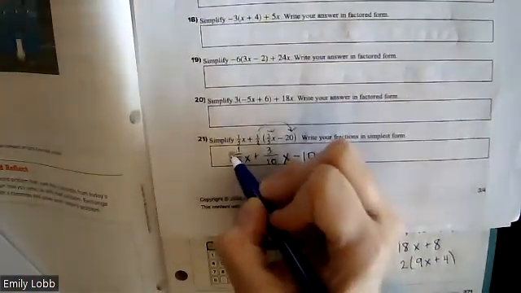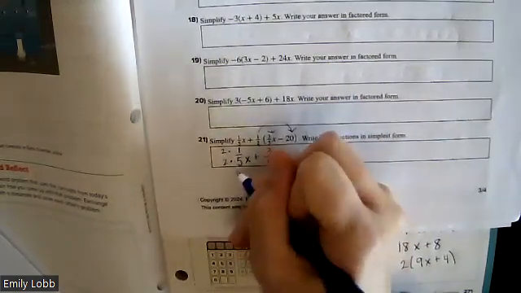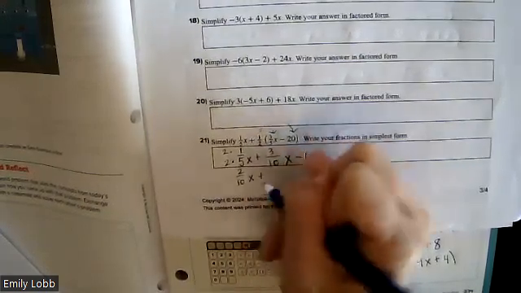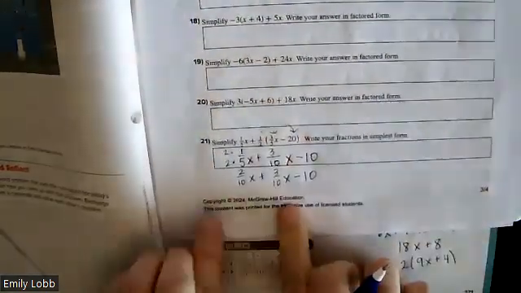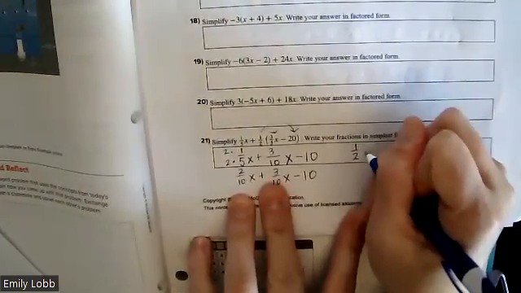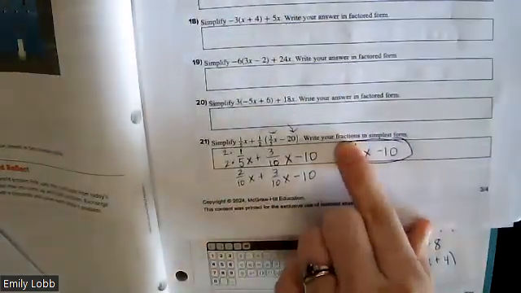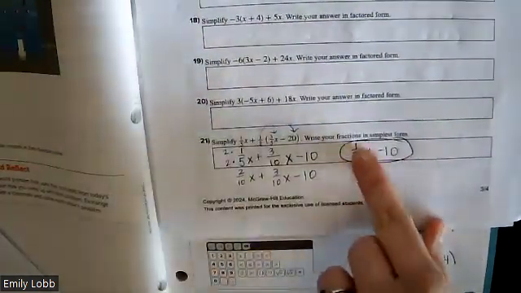All right, how many tenths is 1/5? I would have to multiply it by 2 to make 10, right? So this is really 2/10 x plus 3/10 x minus 10. How many tenths is this? Five. 5/10, right? So 5/10 x is really 1/2 x. 1/2 x minus 10. So this is just fractions in simplest form. 5/10 is 1/2.